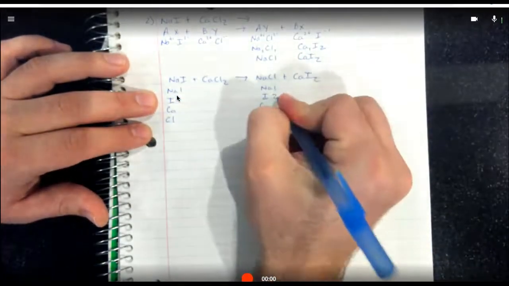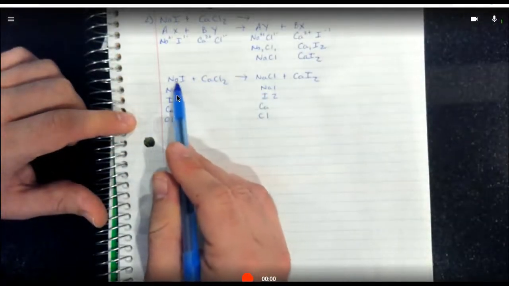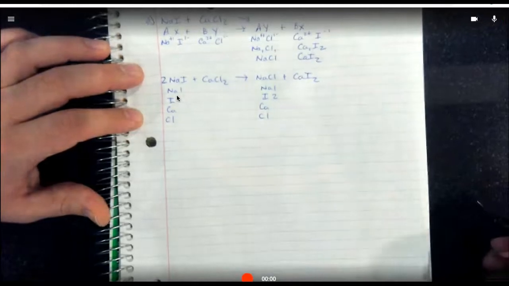Right now on both sides we have 1 sodium, but we have 2 iodines on one side and only 1 iodine on the other. We can't change what's inside of this chemical formula. We can't add a subscript. What we can do is add a coefficient here. So if we add a 2 coefficient, that now brings our iodines to 2.